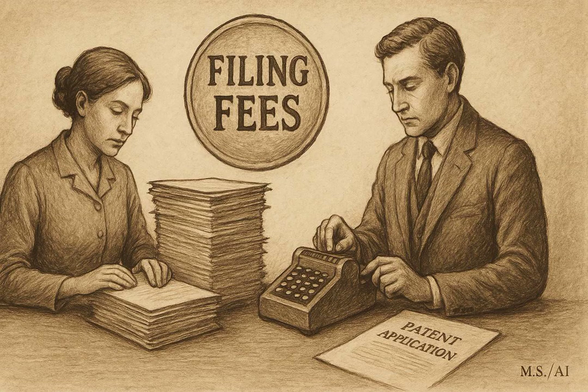Excess claims fees. I hear those can really add up. They absolutely can. This is another area you need to watch closely. There are two main ways claims fees can bite. First, you pay an extra fee for each independent claim you have over 3. Over 3 independent claims. And then separately, you pay an extra fee for each claim in total over 20.